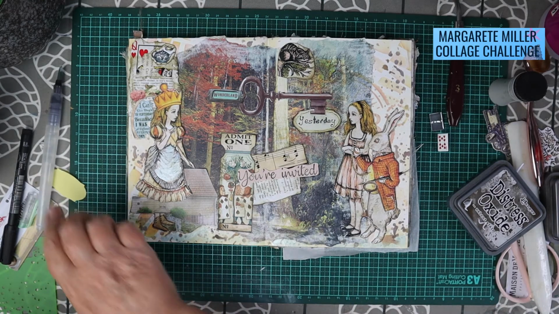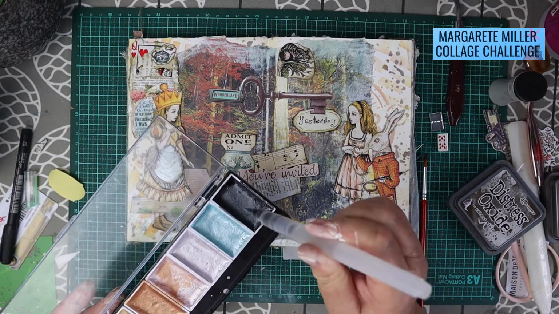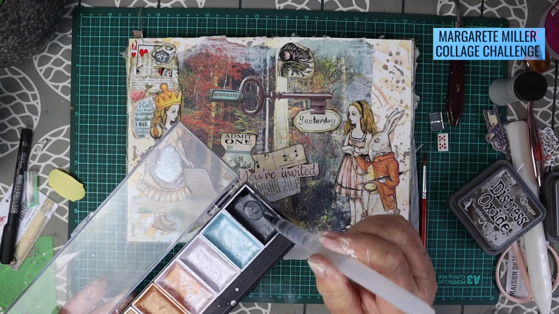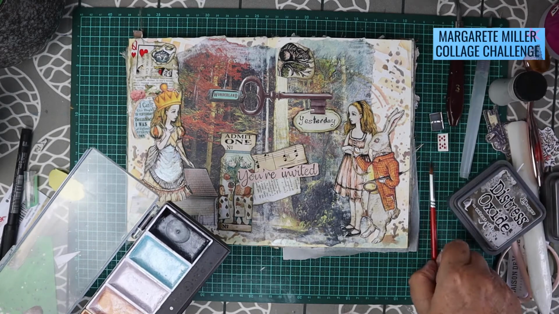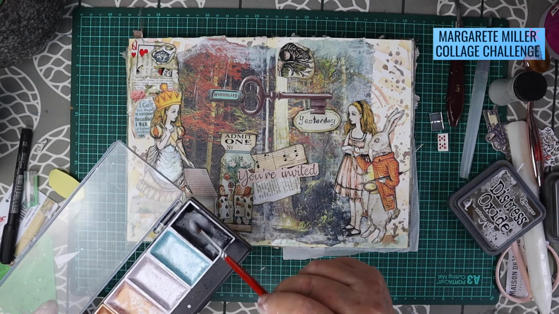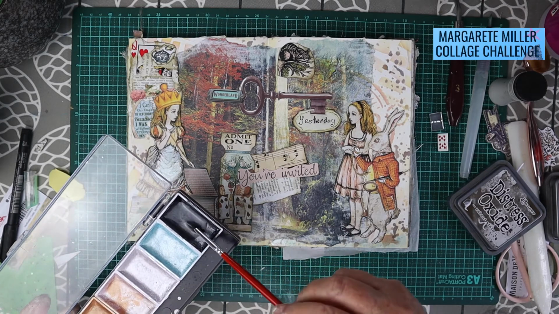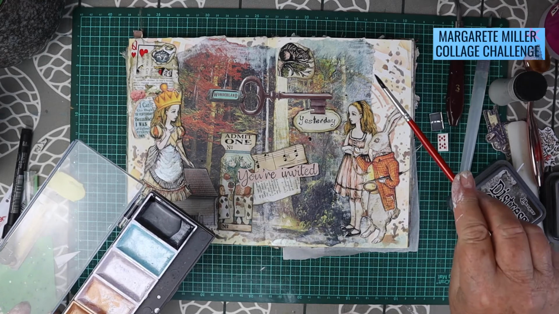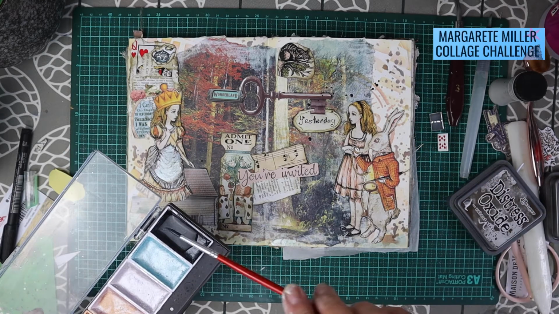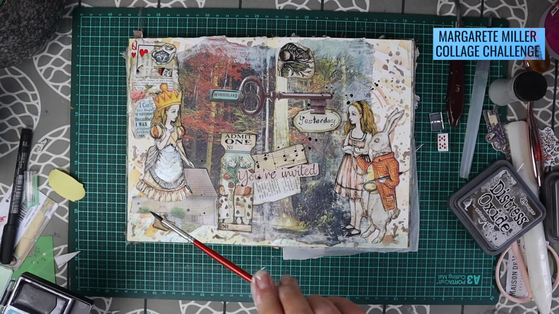Okay, so that'll do for that part of it. I might just put some black splatters on there. Making that really runny. Probably too runny, but never mind. So I want a line of splatters connecting the two pages.